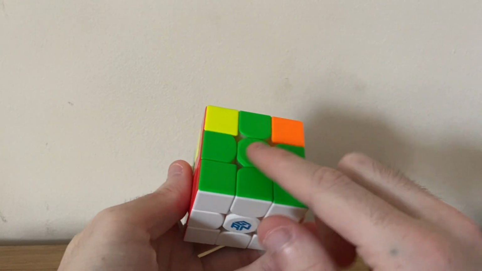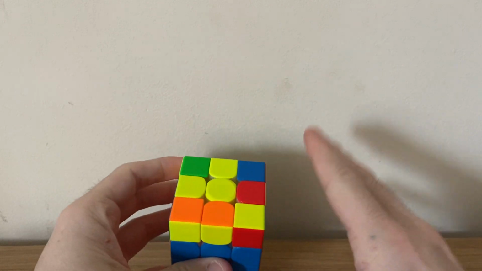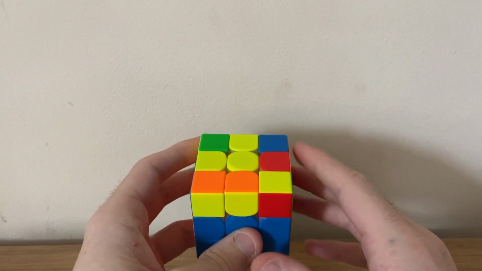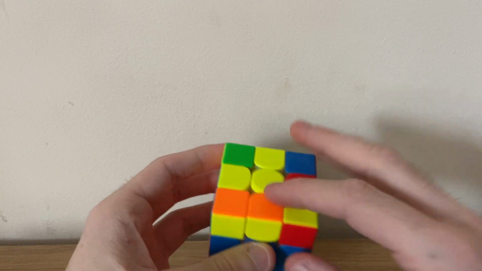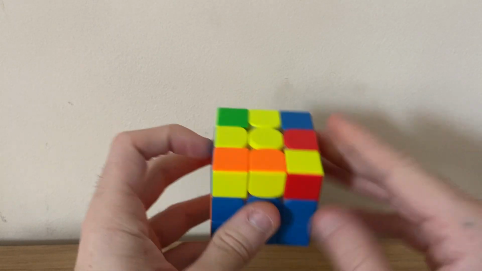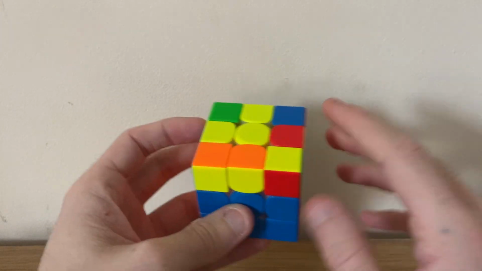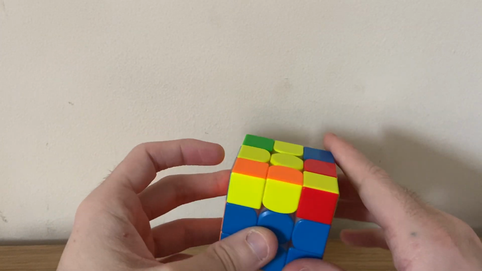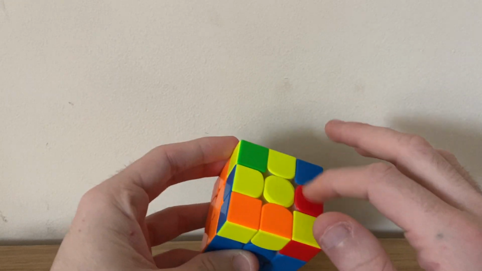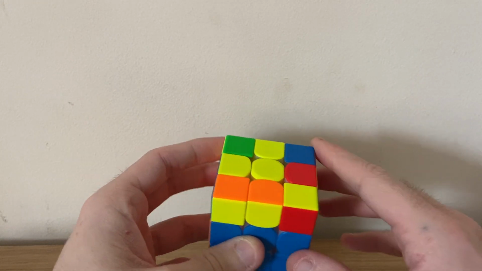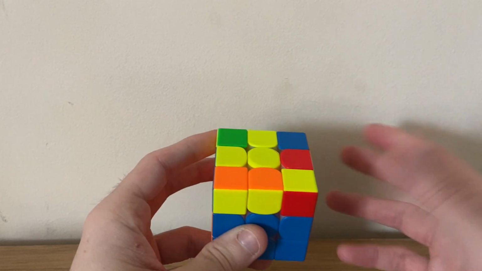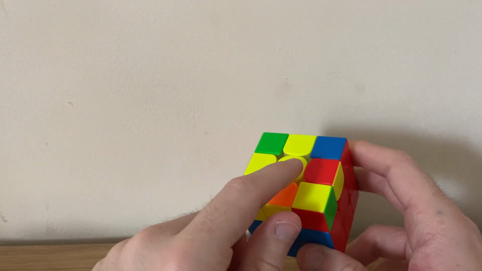Okay, and then after that, once you've done F2L, then you move on to the last layer, where you first orient it and then permute it. So in the next video, I'm going to be showing you 2-look OLL, which just means we orient the yellow layer, the last layer, in 2 algorithms, or sometimes even less, sometimes just 1.